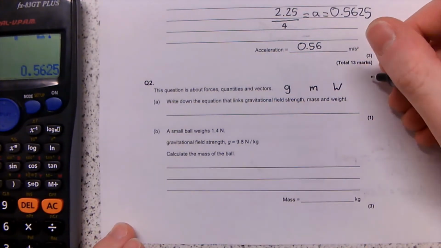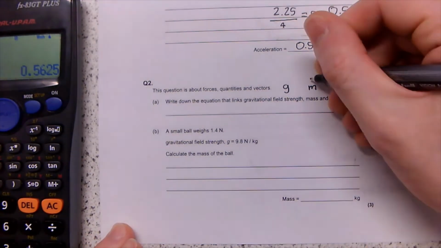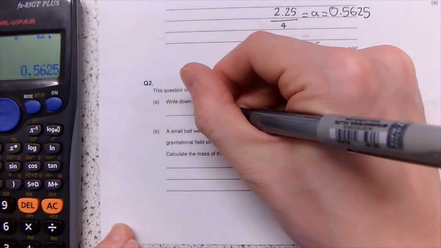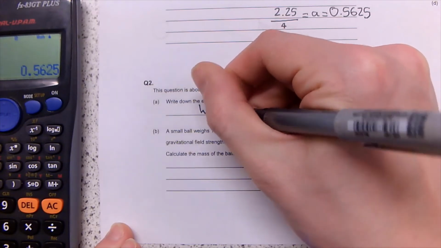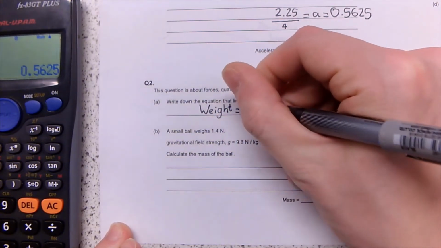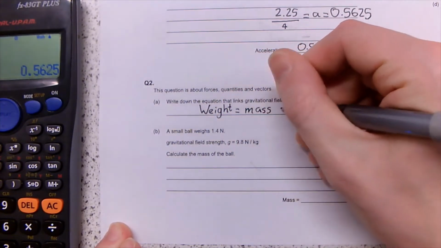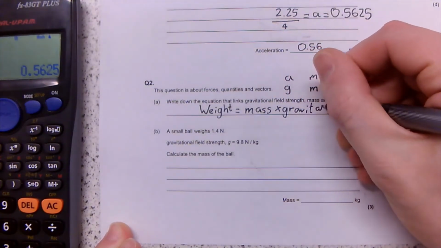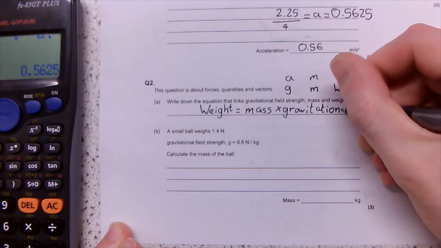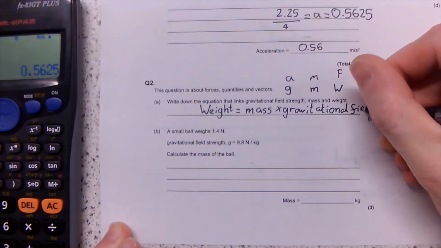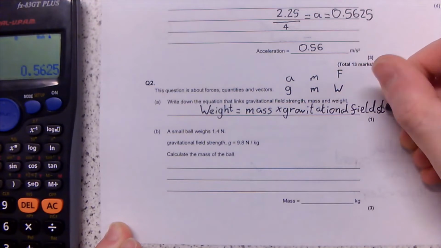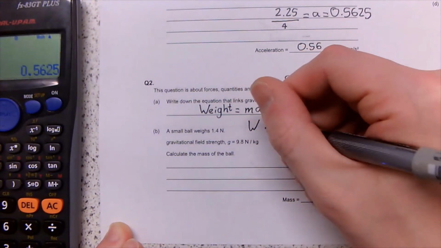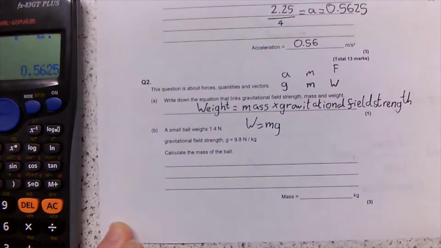So where that would be F, M, and A, this is W, M, and G. And so the equation for this is just weight equals mass times gravitational field strength. And you sometimes see this written as W equals mg.